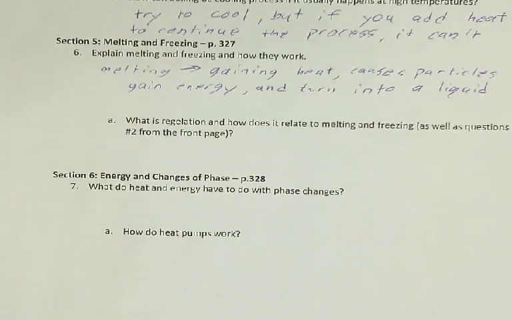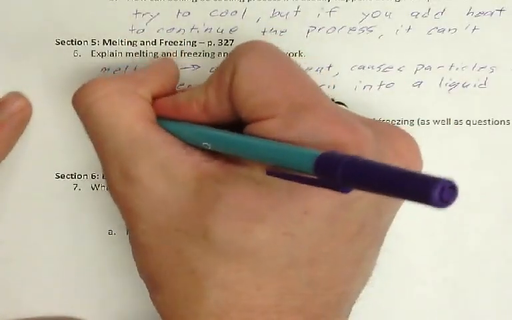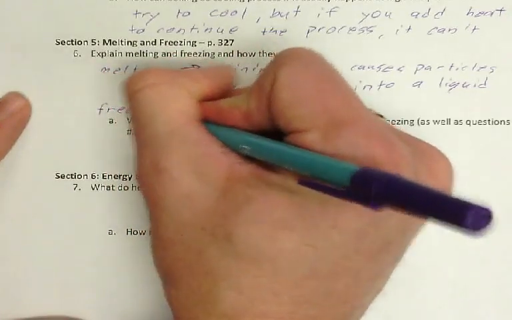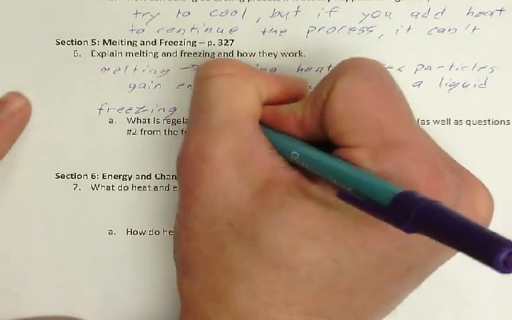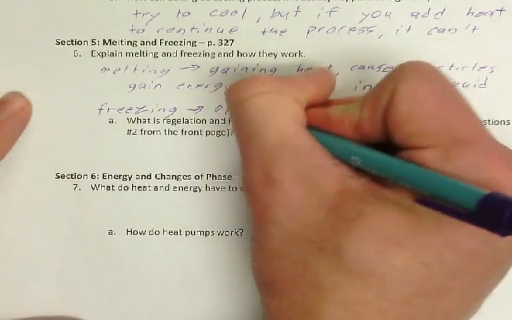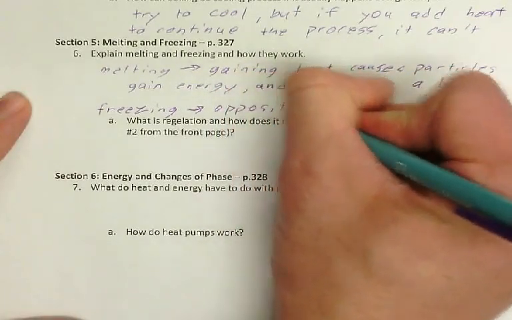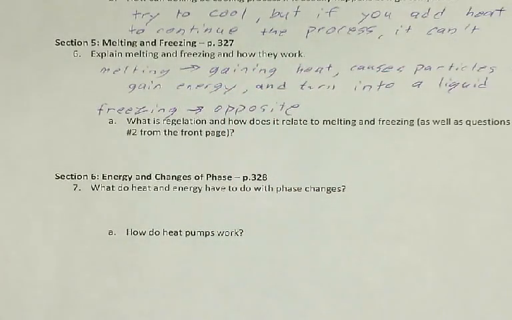So that's melting. Freezing is the opposite. Freezing is just the opposite. They lose heat, which causes the particles to lose energy, and then it turns into a solid. Okay? So they're able to hold each other together because they're not vibrating as quickly.